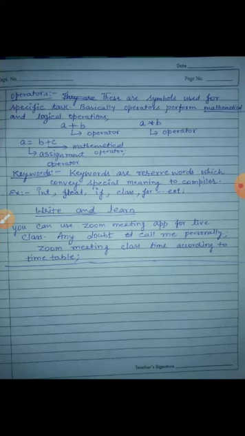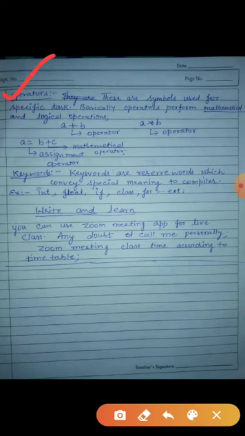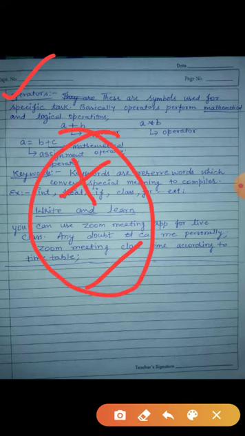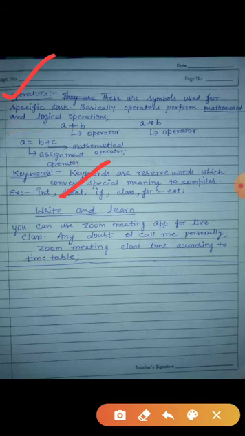So now next one is operators. These are symbols used for a specific task. Symbols means, suppose plus, minus. These are symbols used for a specific task. Basically, operators perform mathematical and logical operations. Clear? For example, a plus b. Plus is the operator, and a and b are the operands. Like this one, a into b: a and b both are operands, but star is the multiply sign.